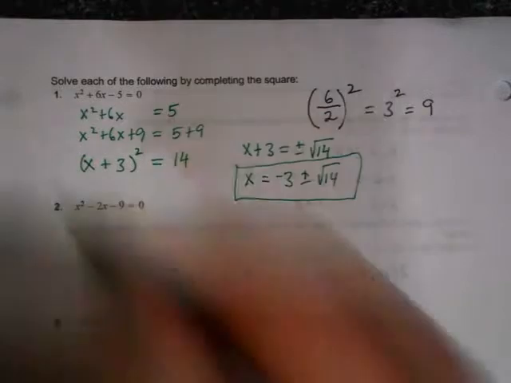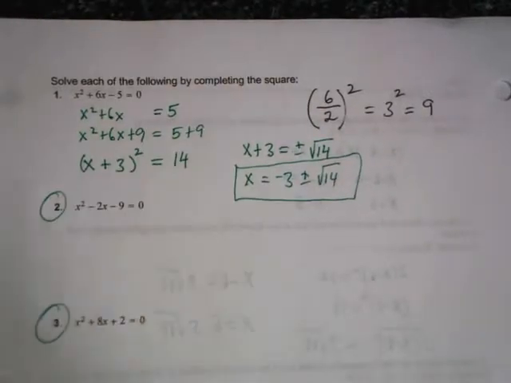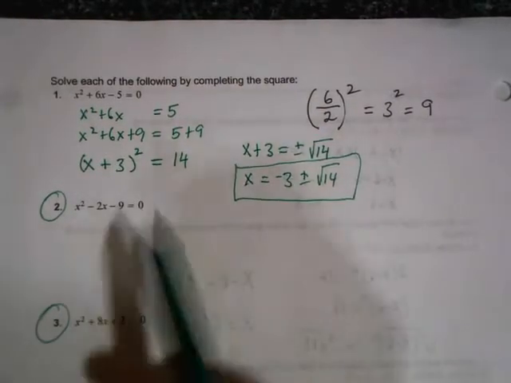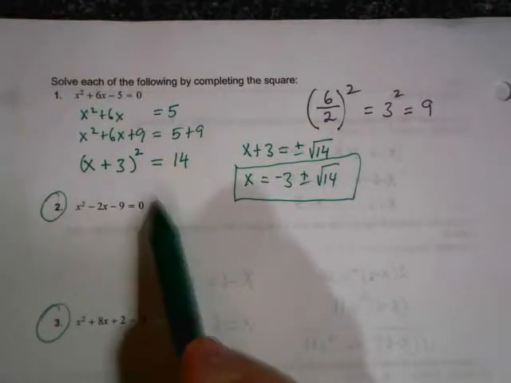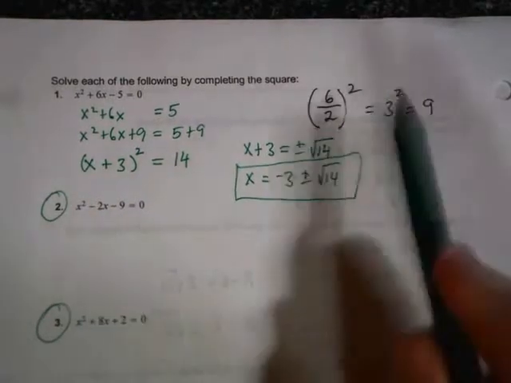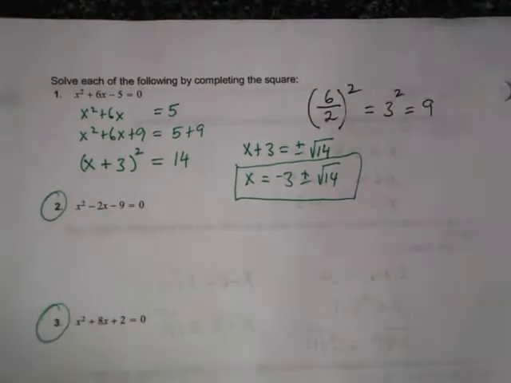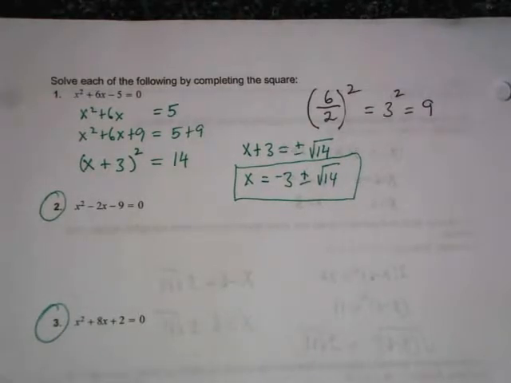Alright, you get to try the next two. Give them a shot. Move the 9 over. Take the negative 2, divide it by 2, and then square it, and that's your number to add. Alright, now, these do get a little harder. And the way these get a little harder is problems 4 and 5.